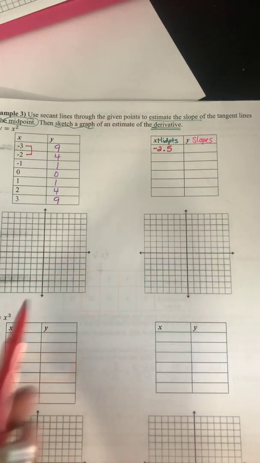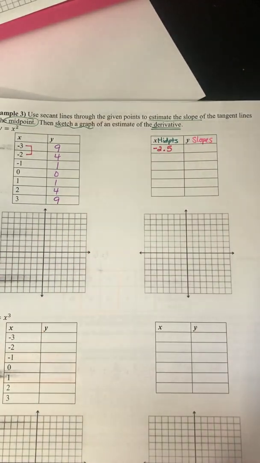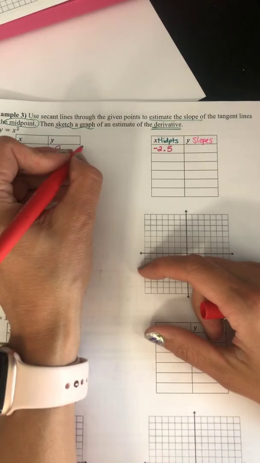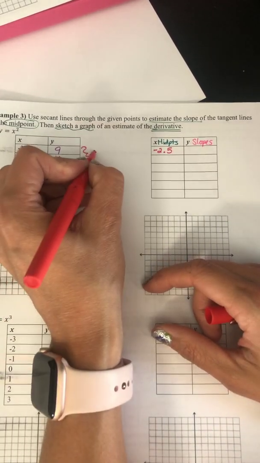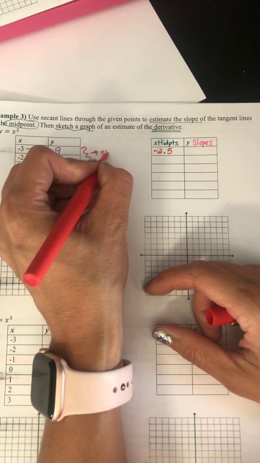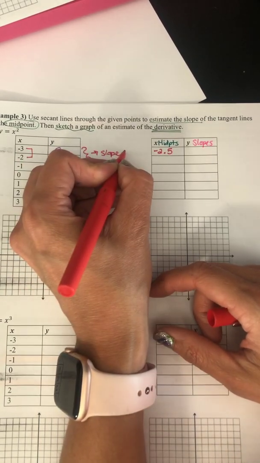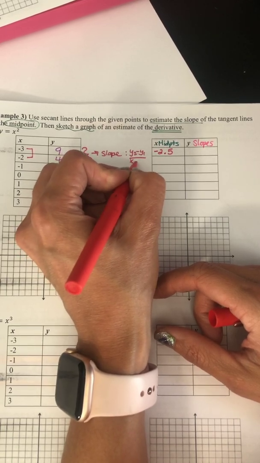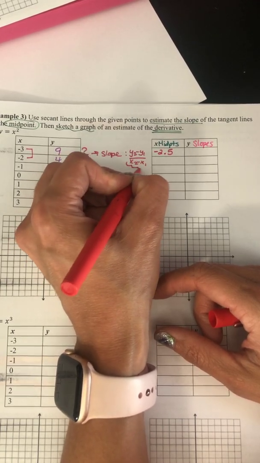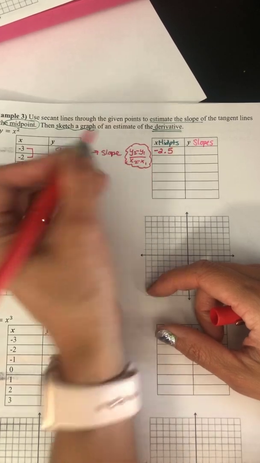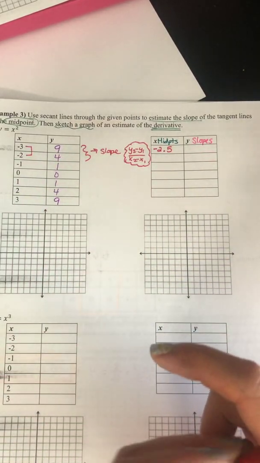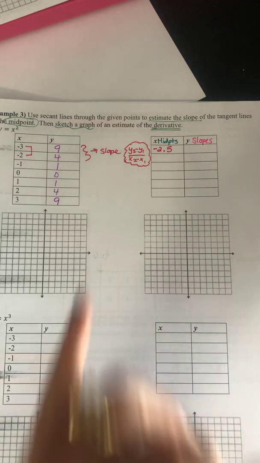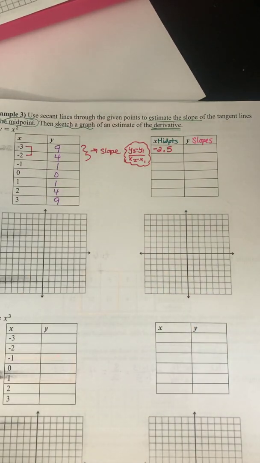Okay. All right, let's find the slope. So we need to get the slope, which means we're going to need to use the slope formula, y2 minus y1 over x2 minus x1. Never thought you'd be using that so much, huh? Okay. And now let's find the slope between these 2 points using that formula.